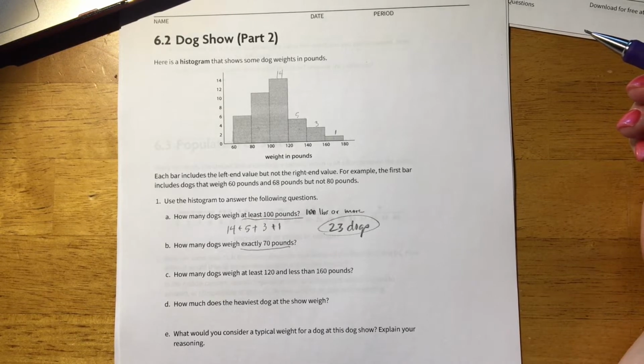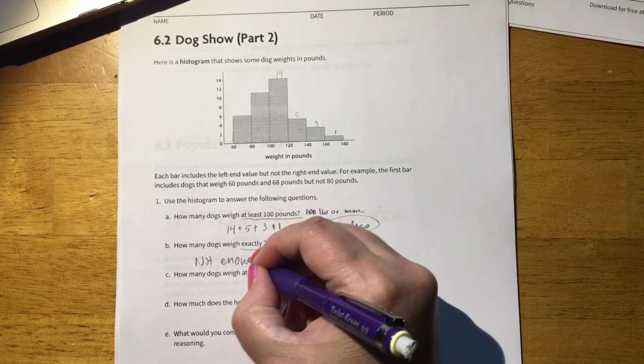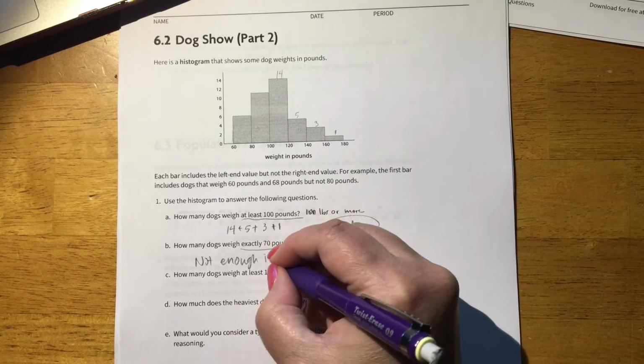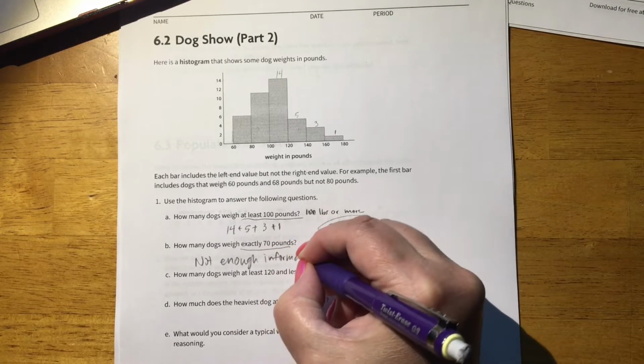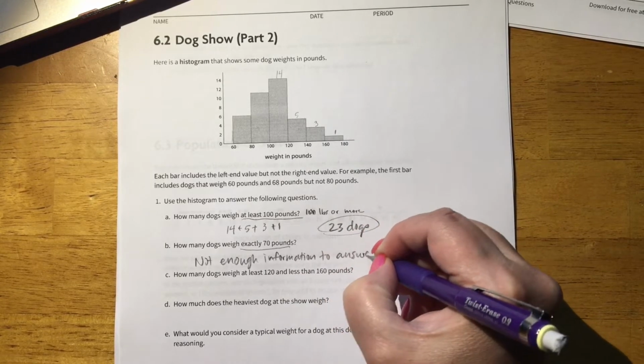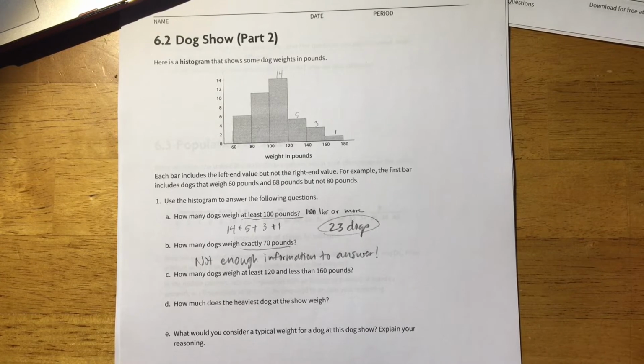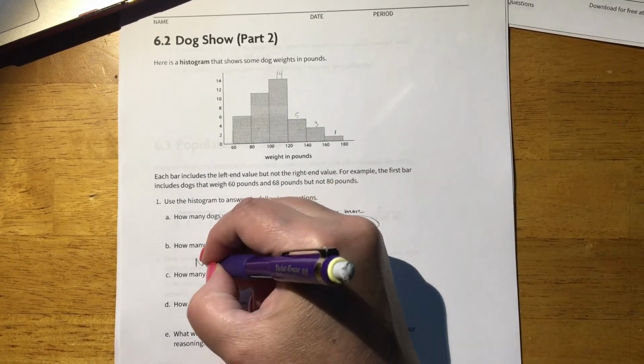Do I have enough information in my graph to answer that? We don't have enough information. So when that happens, you just write not enough information to answer. Now, I'll warn you, that doesn't happen all that often, okay? But when it does, then you can write that down.